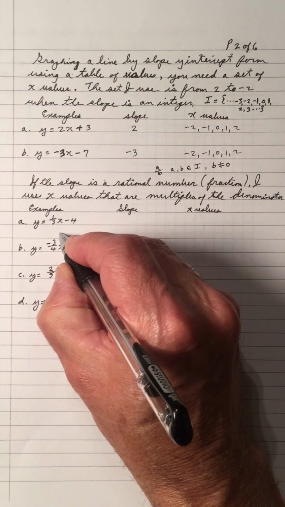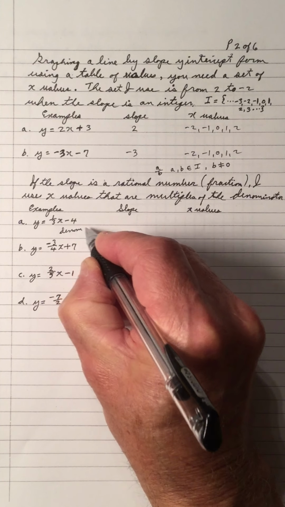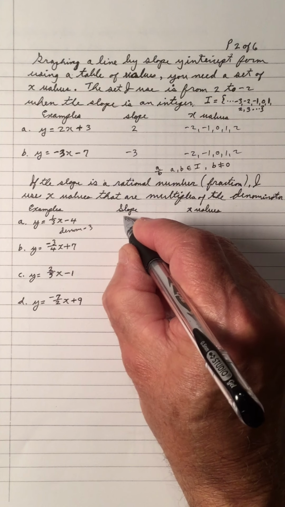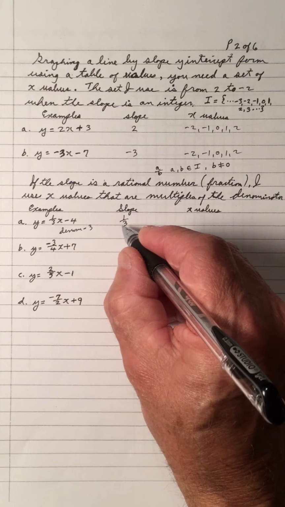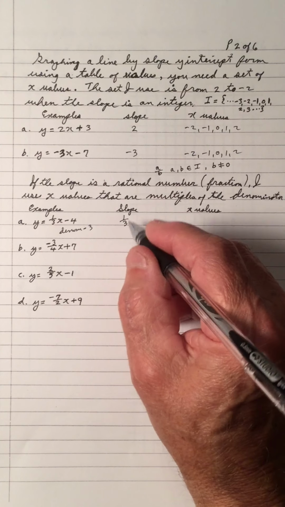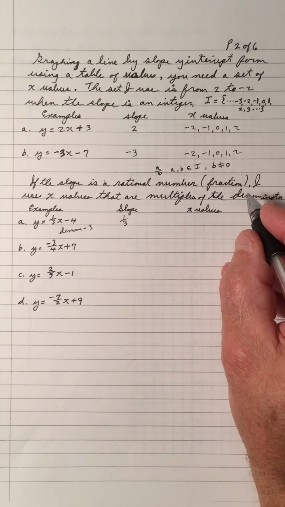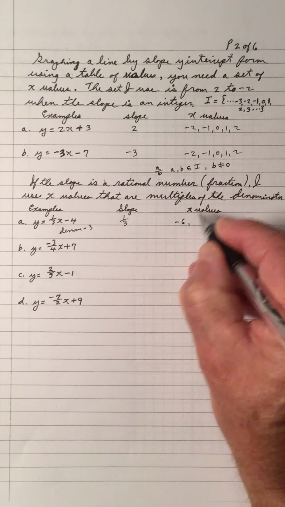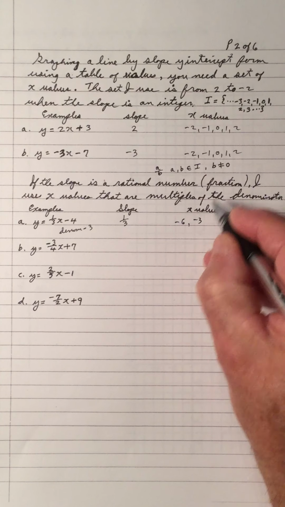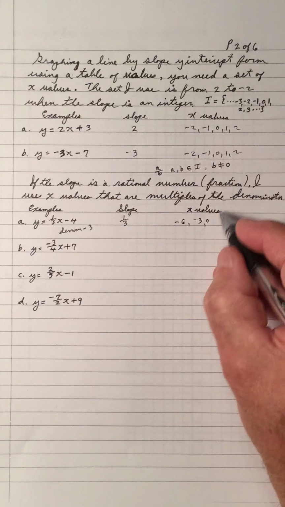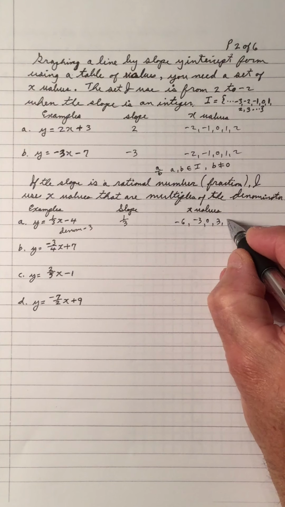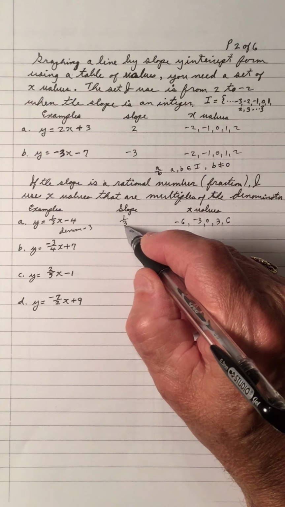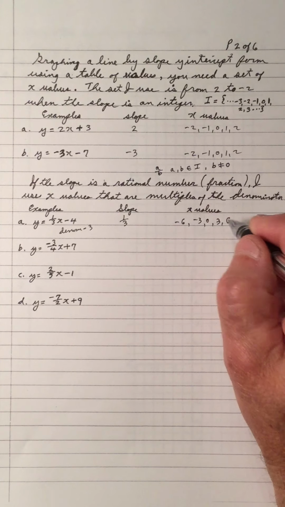The denominator of this fraction is 3. So when the slope is 1/3 with a denominator of 3, I will use the values of x which are multiples of that denominator. So I'll take the -2 and I will use -6. 3 times -1 is -3. 3 times 0 is 0. 3 times 1 is 3. 3 times 2 is 6. So I'll multiply the numbers I have up here by the denominator, multiples of 3.